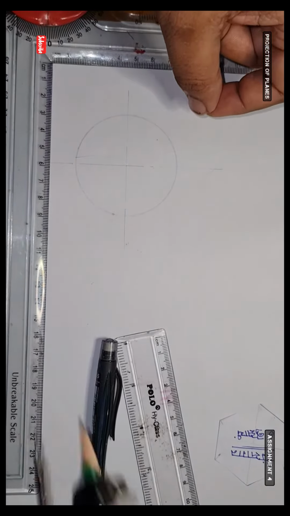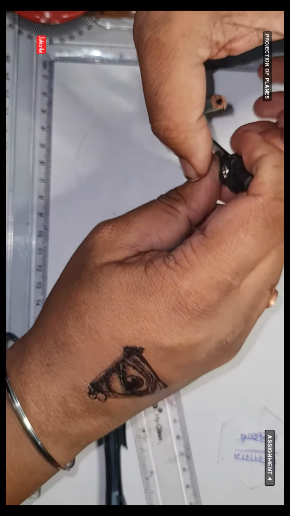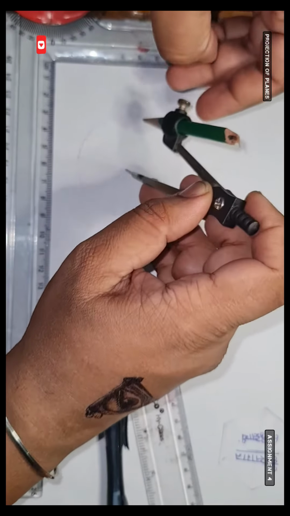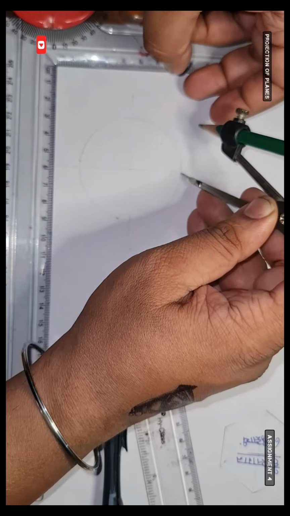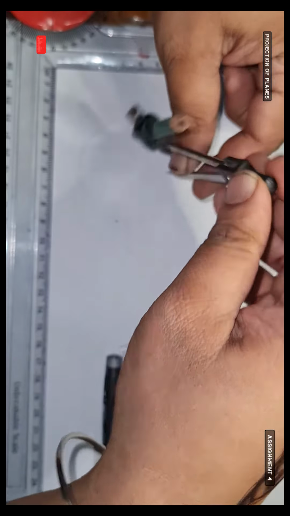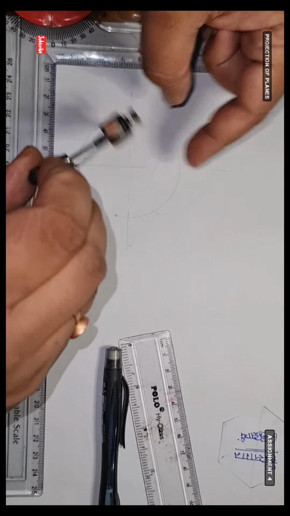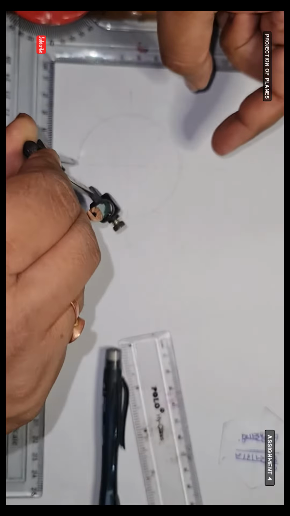When you want to make this corner of a hexagon, put your compass and measure up to its radius. Cut the circle over here and over here, and put on the opposite side. Cut the circle over here and over here.